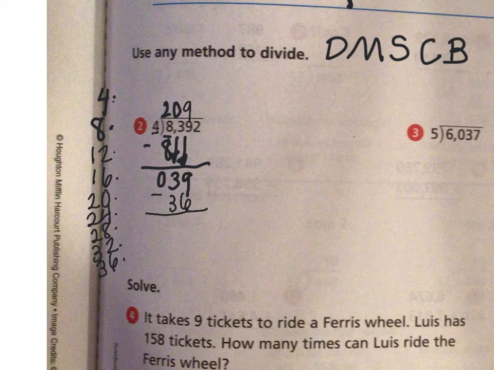I'm ready to subtract. 9 take away 6 is 3. Do I check? Yes, I do, and I have another number to bring down. Okay, so I bring my 2 down, and I start over again. But I can see already, when I look at how many 4s fit into 32, 32 is right here, so that's 1, 2, 3, 4, 5, 6, 7, 8.